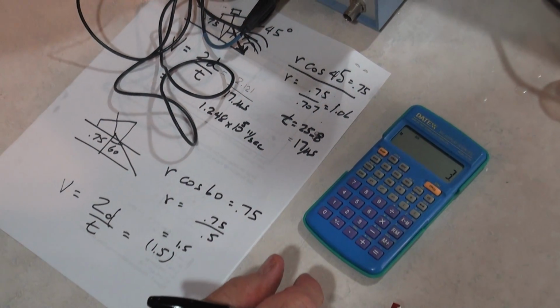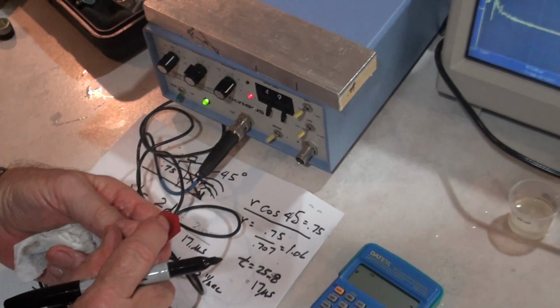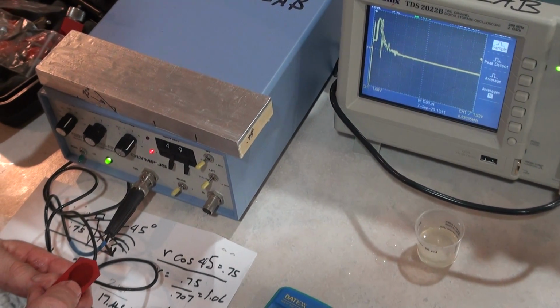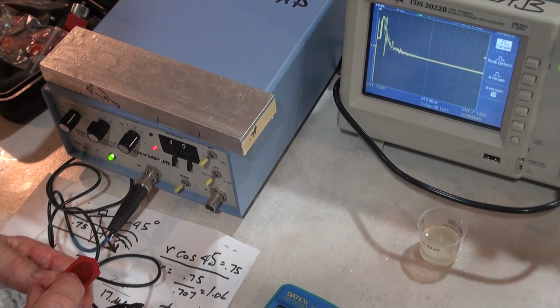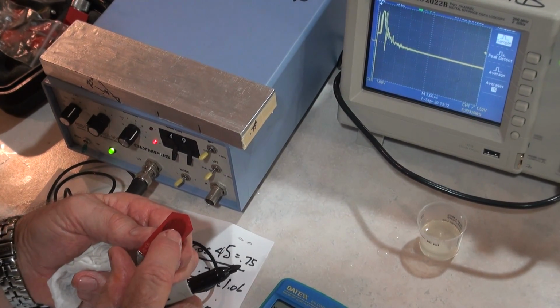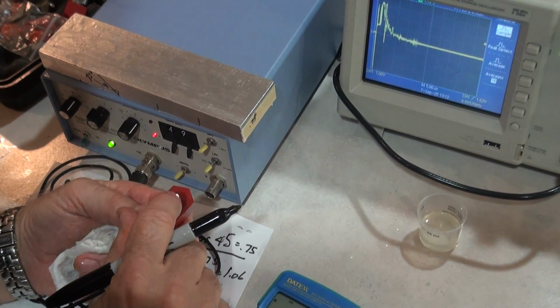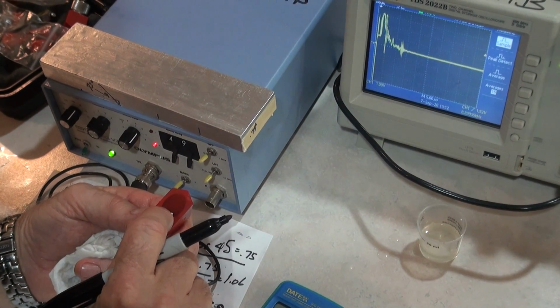12 microseconds in the shoe, right? Let's see, where's that? Maybe it was more than that. There it is.